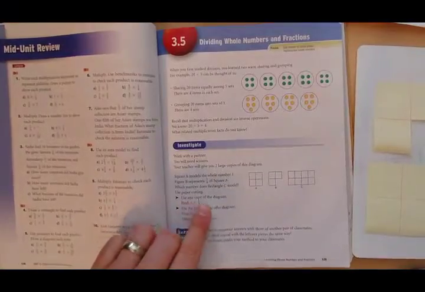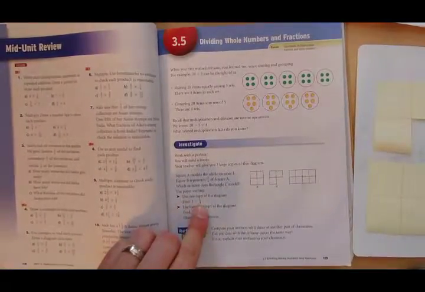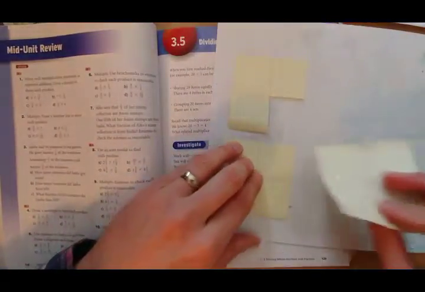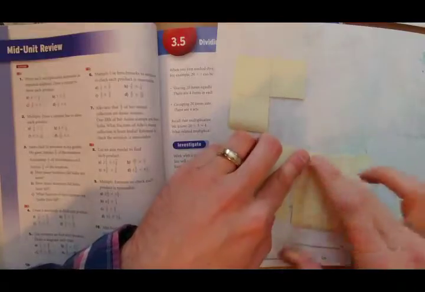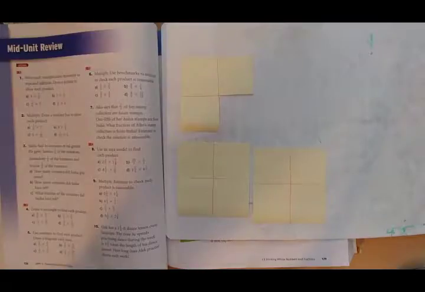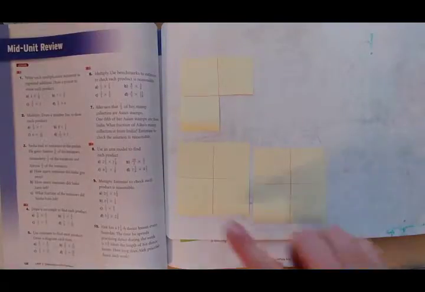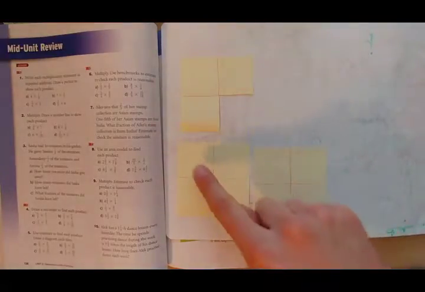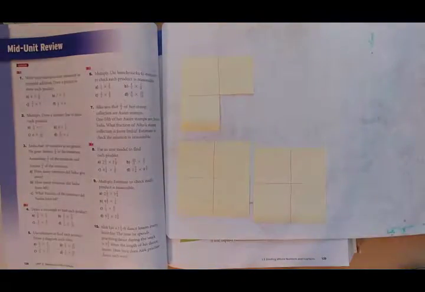It says, use one copy of the diagram. Find 2 divided by 1/4, because C is now 2. This is going to be fairly simple for you. Please call it out, grade 8s. What is 2 divided by 1/4? Well, 8. Now, how did you get that? Well, 2 times 4. Yeah, you got the 4 quarters, right? So if I took my scissors and actually divided these up into quarters, I would have 1, 2, 3, 4, 5, 6, 7, 8 quarters.